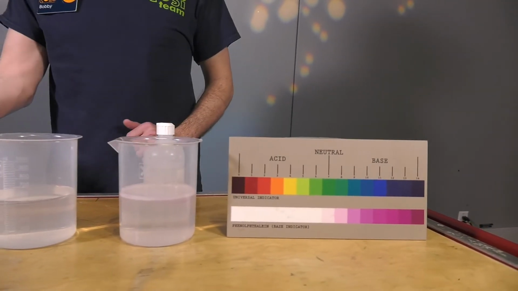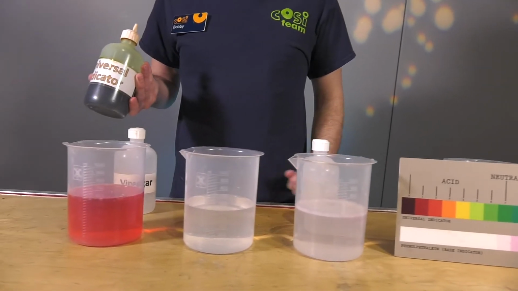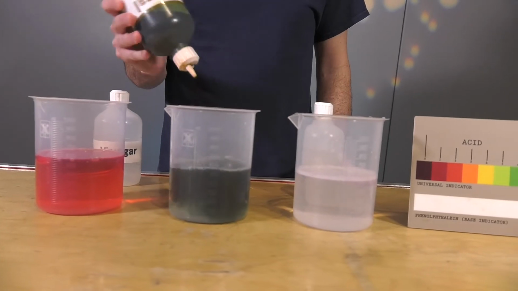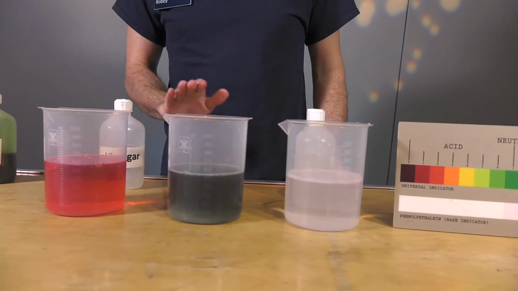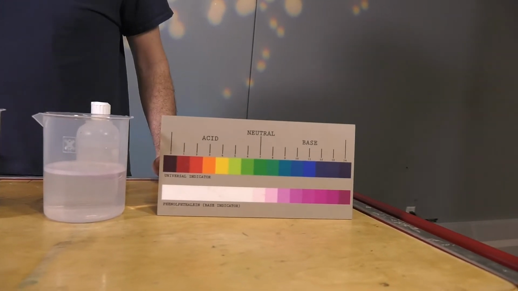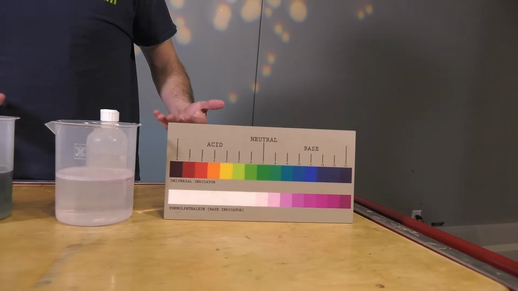So our next liquid here, right in the middle, is regular old water. So when we add in our Universal Indicator, we can see that our water turns a nice vibrant green color, and that's going to show us that water falls right in the middle of the pH scale under neutral.